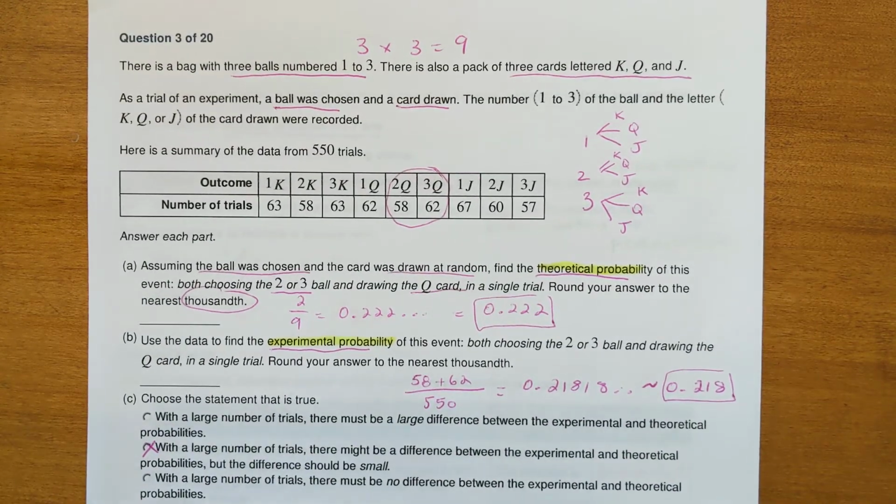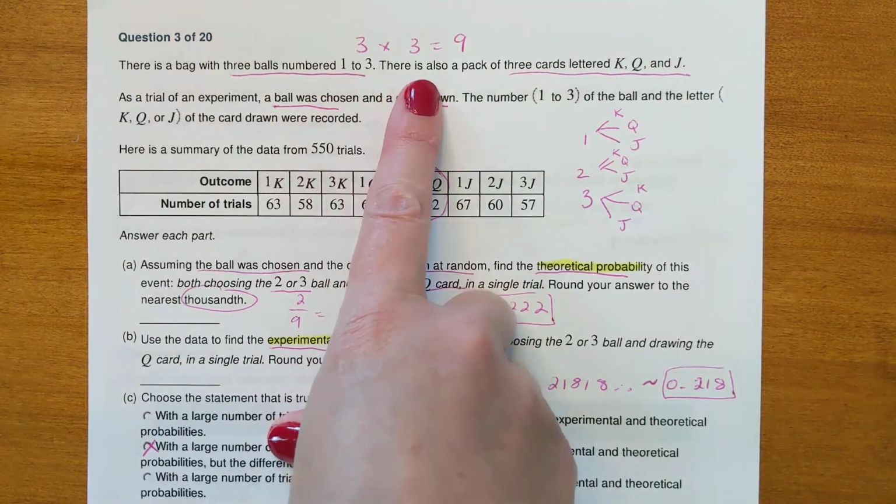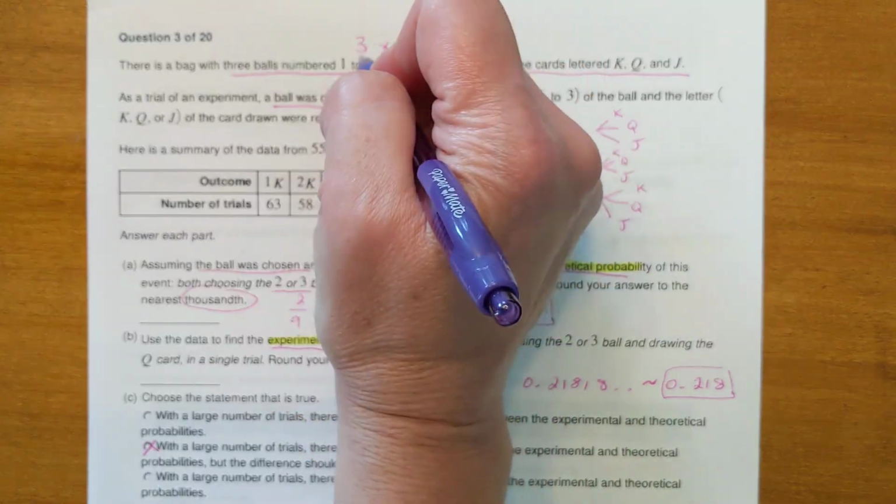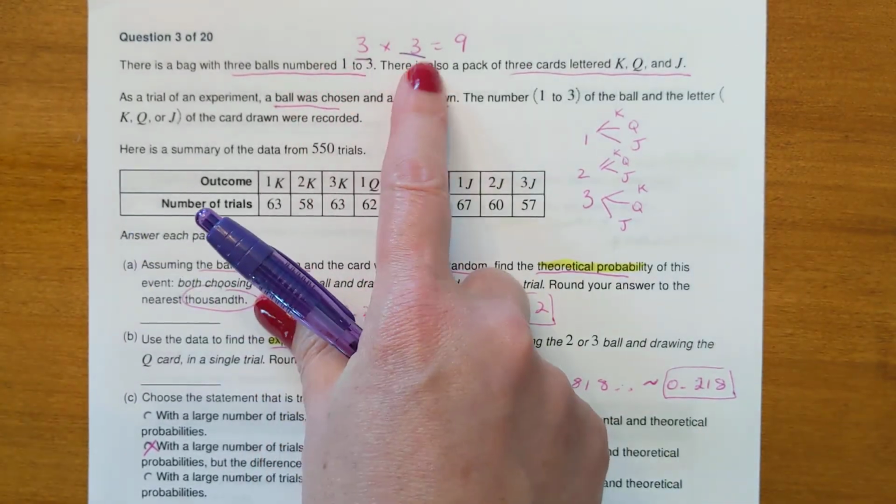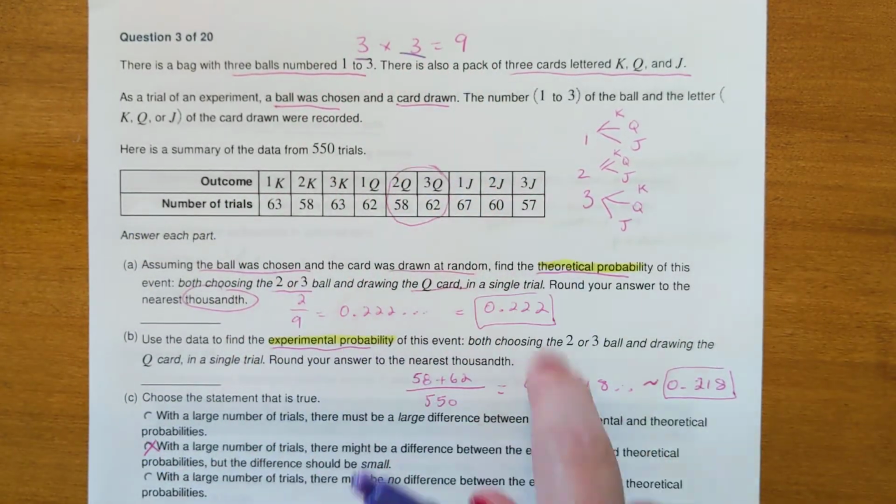Number 3, there is a bag of 3 balls numbered 1 to 3. There is also a pack of 3 cards lettered K, Q, and J. As a trial of an experiment, a ball was chosen and a card drawn. The number 1 to 3 of the ball and the letter K, Q, or J of the card was recorded. So you got 3 choices for the balls, and you got 3 choices for the card. So 3 times 3 is 9 different possibilities.